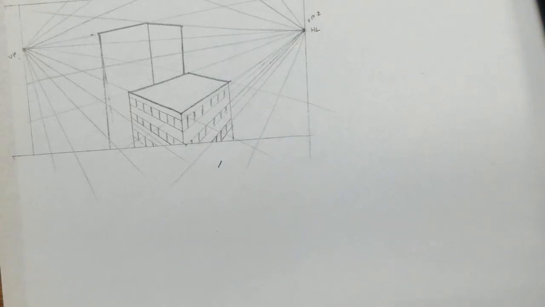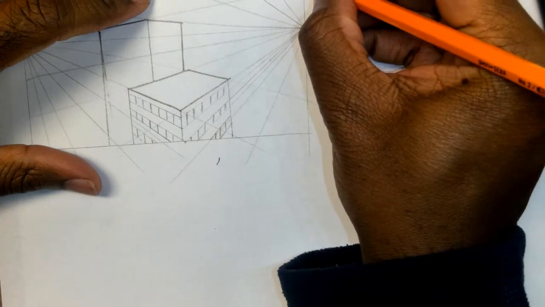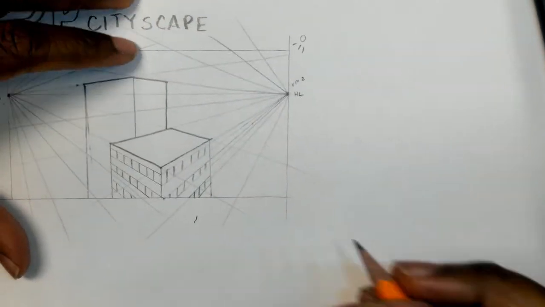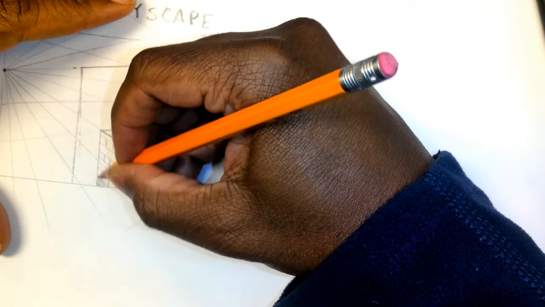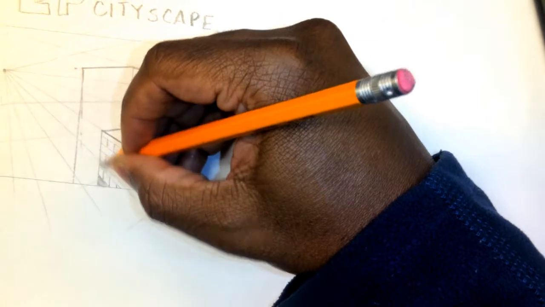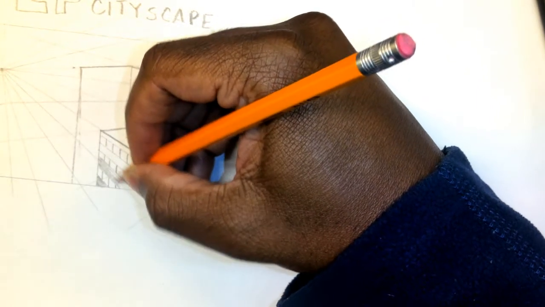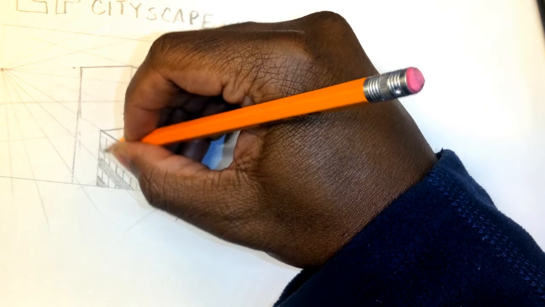Now I have our first set of windows. I'm going to establish our light sources over here, which means everything on this side will be in shadow, except for, just like we did the last time we did two-point perspective, the windows will stay white. No shading there.